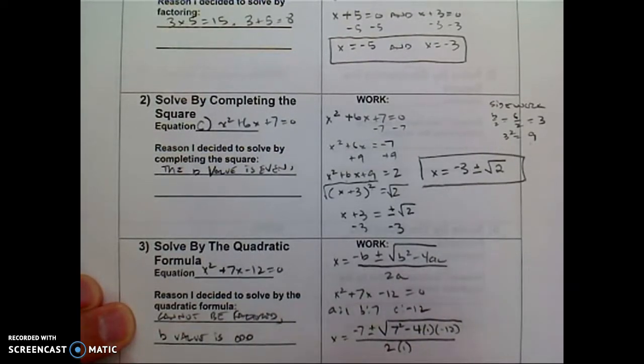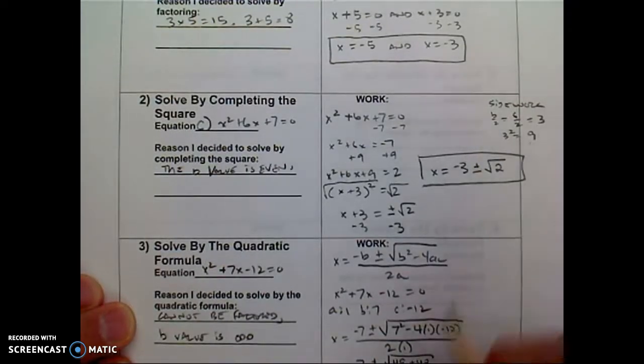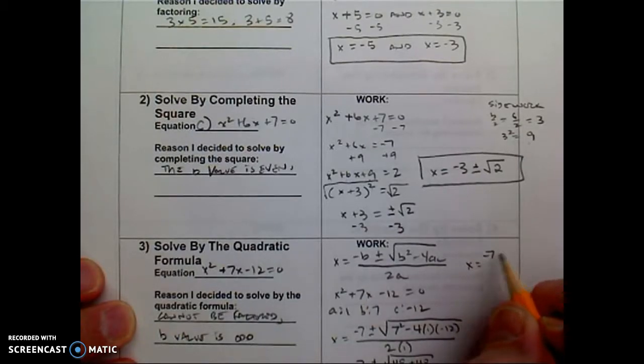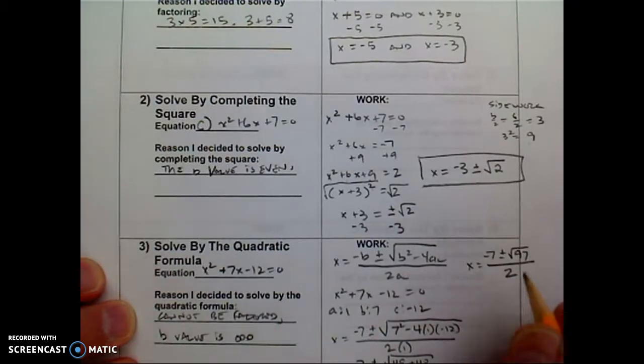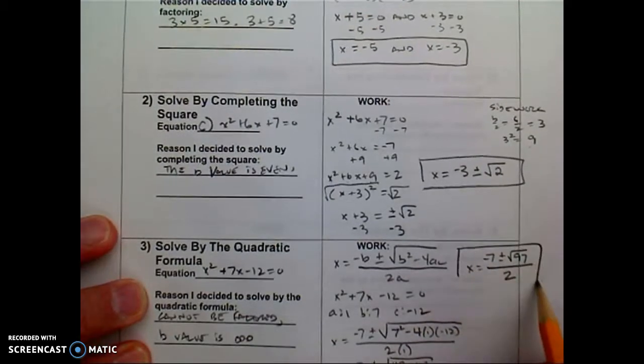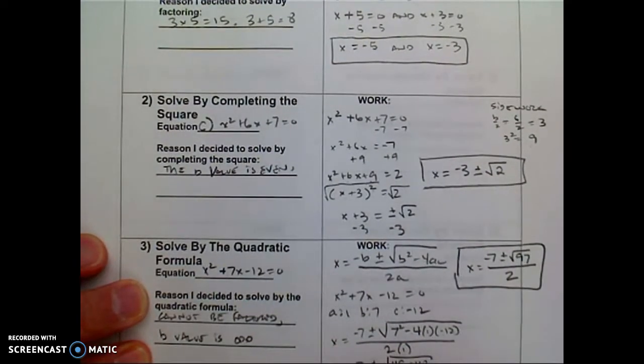Let's start to simplify. Negative 7 plus or minus, so I have 49, negative 4 times negative 12, that's positive 48, over 2. Simplifying inside the radical, 49 and 48, I get 97. So x equals negative 7 plus or minus the square root of 97 over 2. Now I look at this, and 97 is a prime number. I can't simplify this any farther. It has no perfect square factor. This is actually my solution. I can leave it in that form.